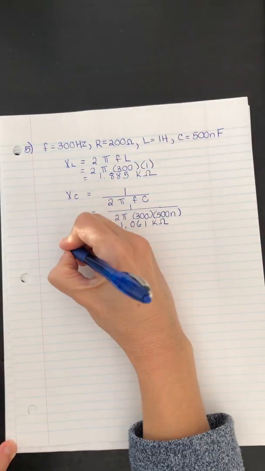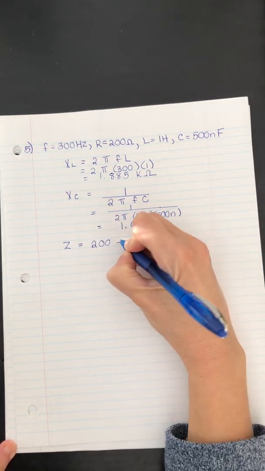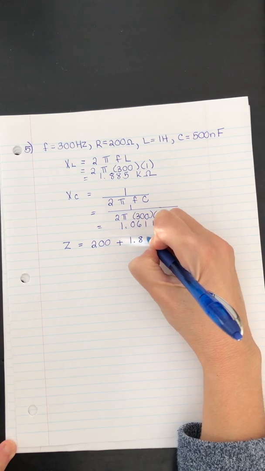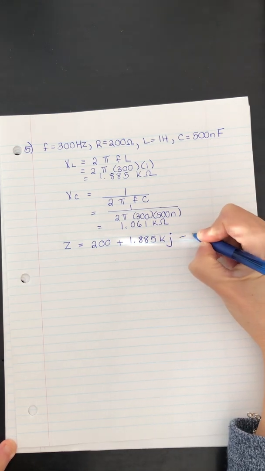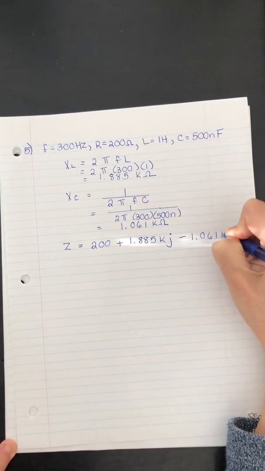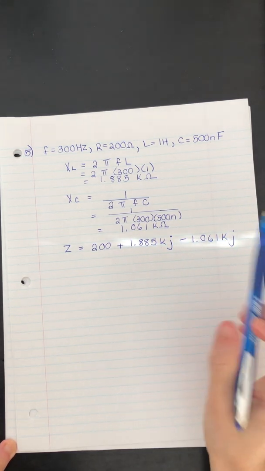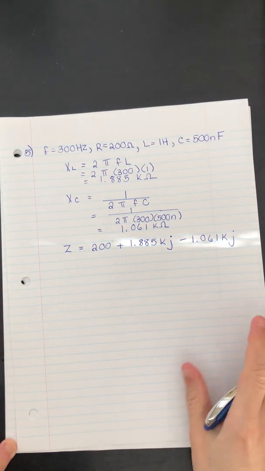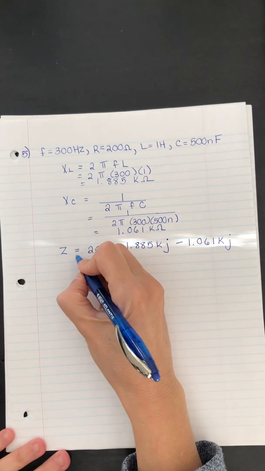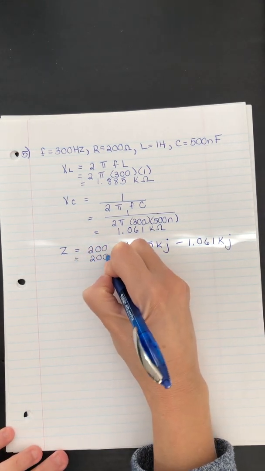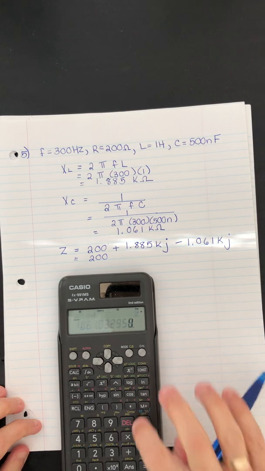We can go to our formula, which is R plus XLJ minus XCJ. And I did include kilo here and kilo here because the resistance is not in kilo. Okay, so we handle it like that. And then, as you know, the real part will not change here. All I have to do is collect these two numbers together. And you might want to do that with your calculator.